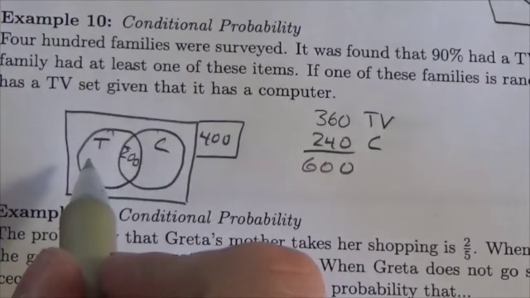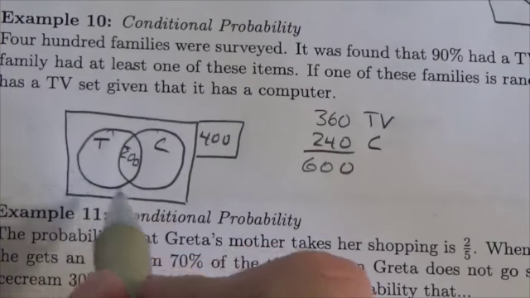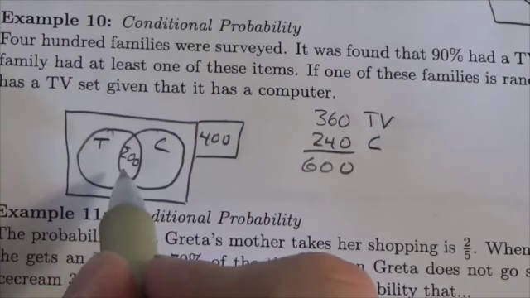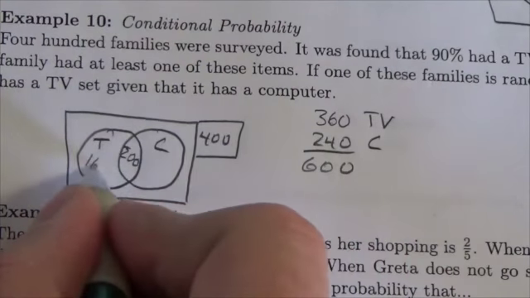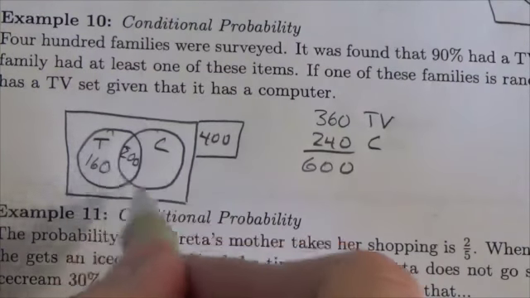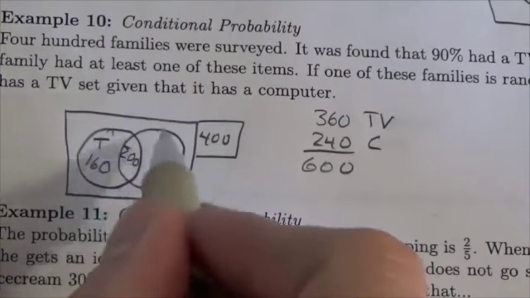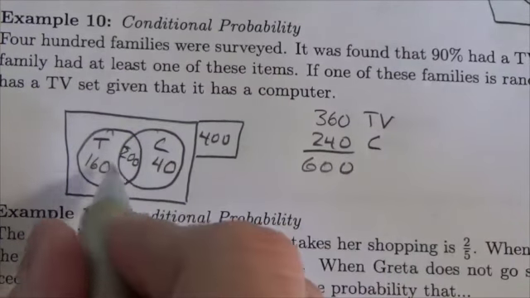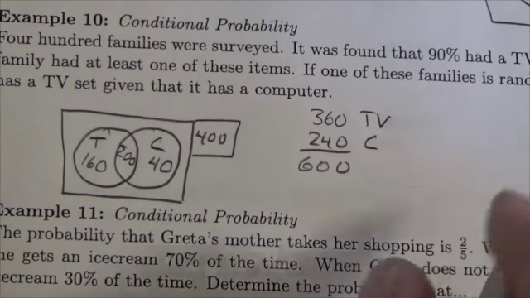Now, that means in the set that have the TV, 200 have a computer, which leaves 160 that had just a TV. And if you look at the computer, there's 200 here, and there should be 240, which means there are 40 that have just the computer.